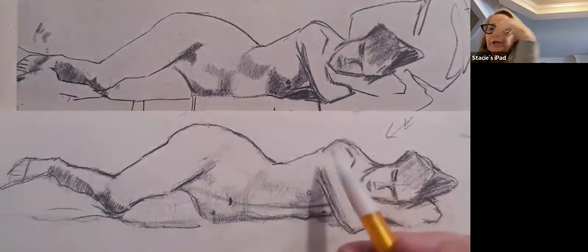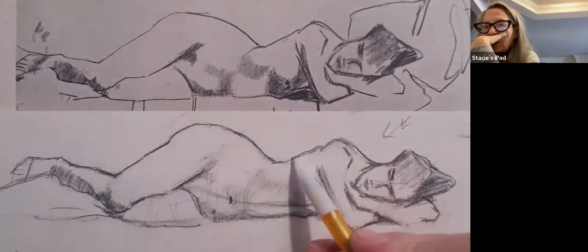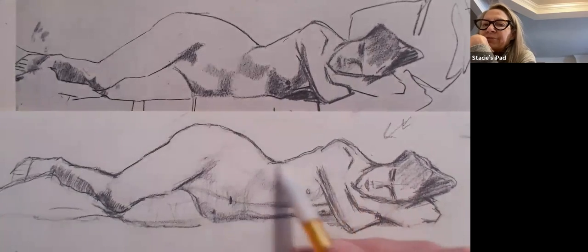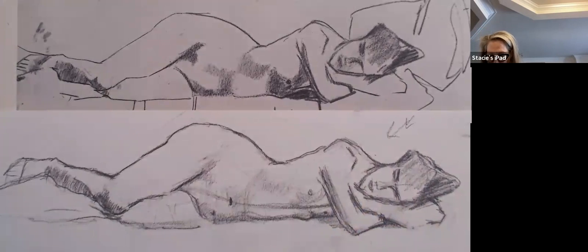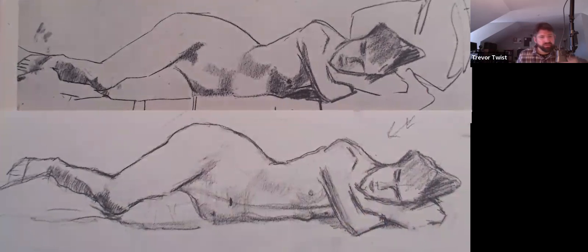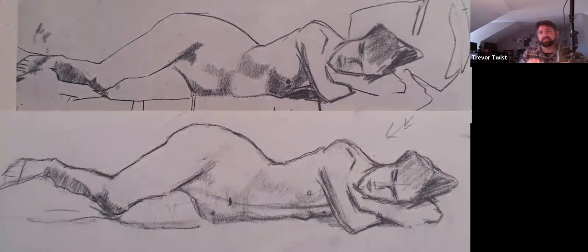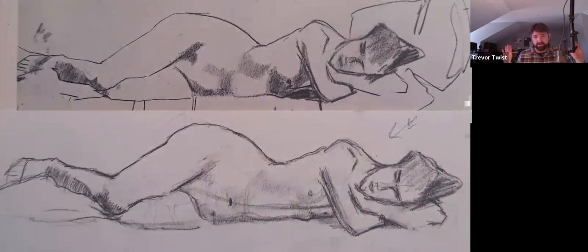That line that you put in, Trevor, I don't know what it's called anatomically, but it runs from the whole chest bone down to the pubic area. What is that? Pardon? It's just like the bilaterally symmetrical line. It's where humans have a center point where they mirror each other.